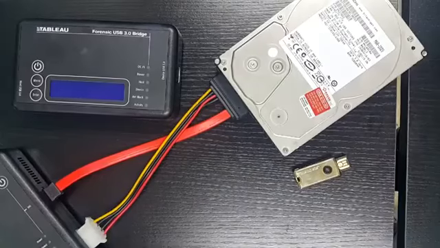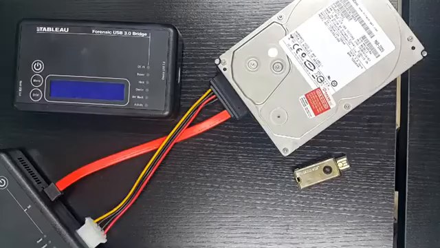Next, we'll talk about how to acquire data from these disks directly.